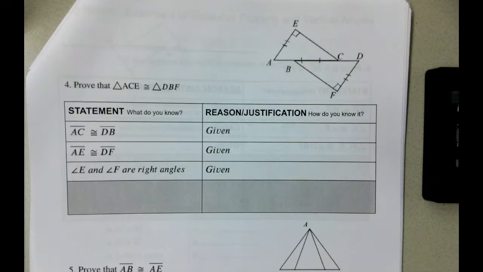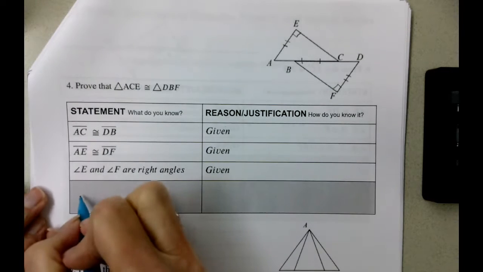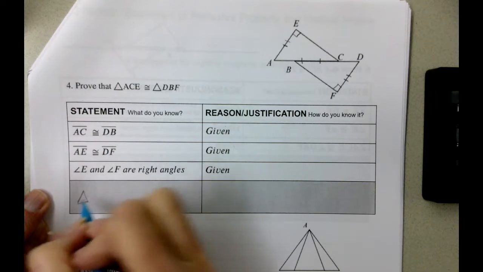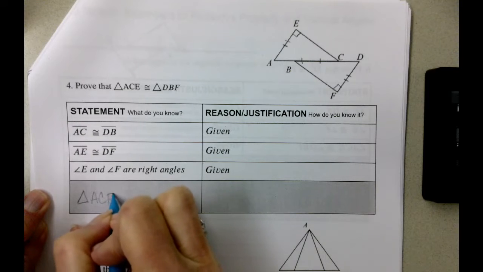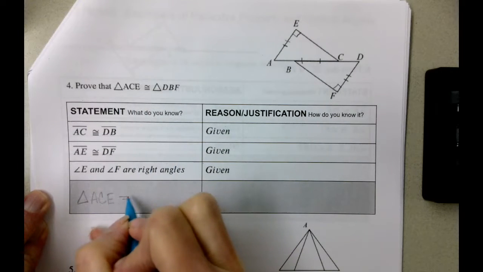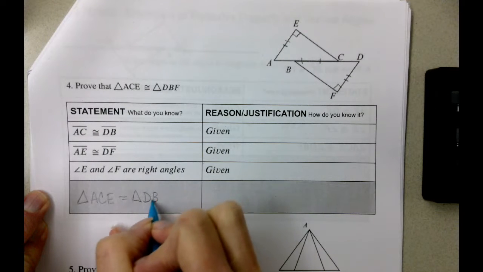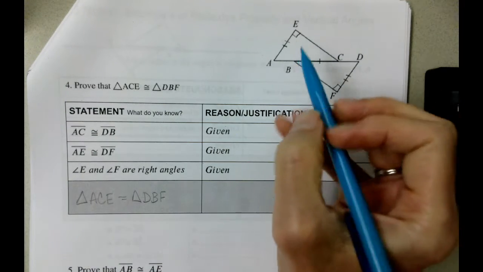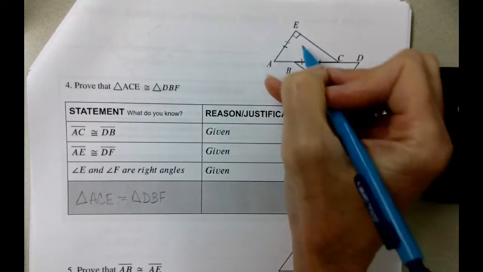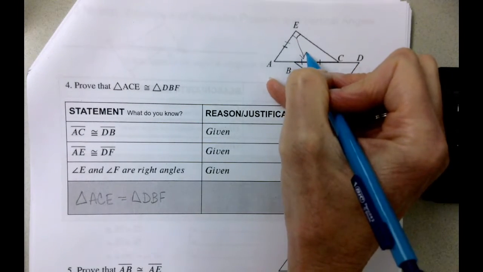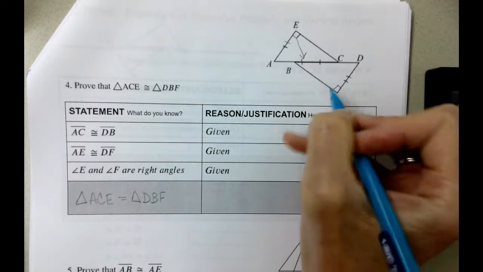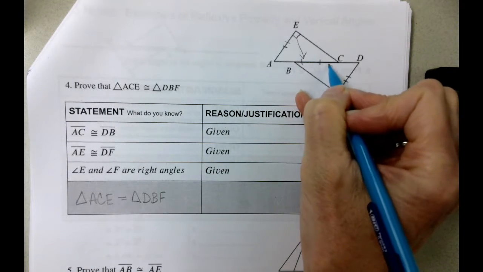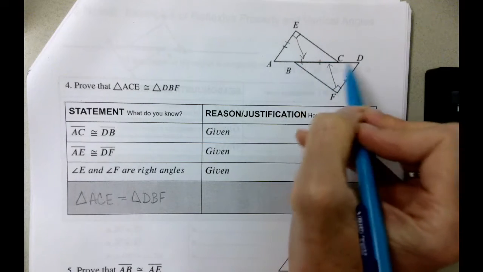So whenever we see right angles, we need to think about the hypotenuse leg in this particular triangle. We're trying to prove triangle ACE is congruent to triangle DBF. We're given right angles. And across from the right angle is the hypotenuse, which is AC in that triangle. Across from angle F is BD, which is the hypotenuse in there.